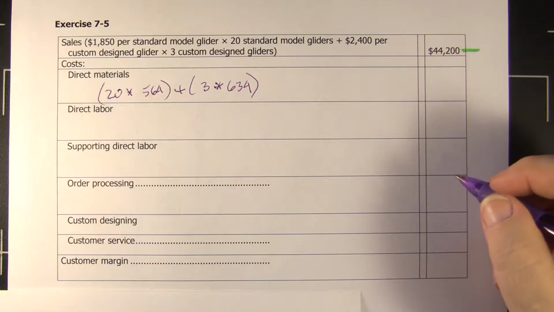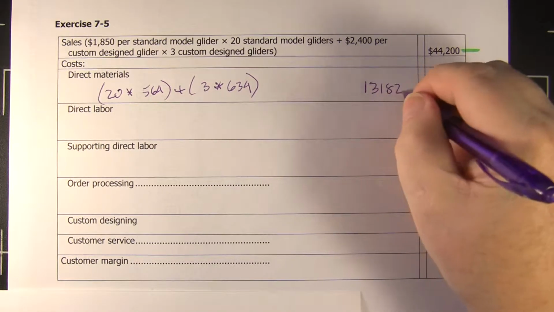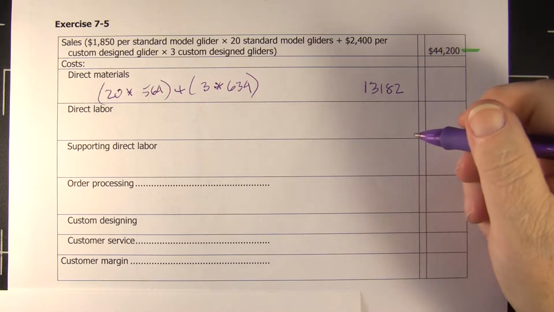When you do that, those costs come to $13,182. So that's our direct material cost.